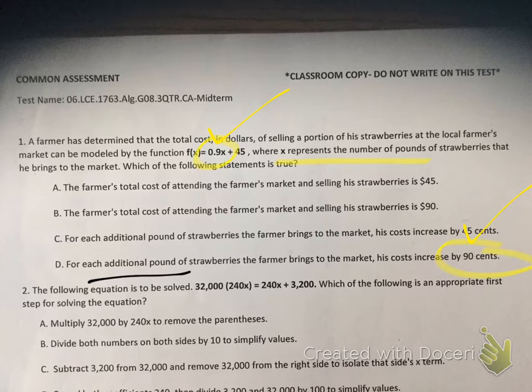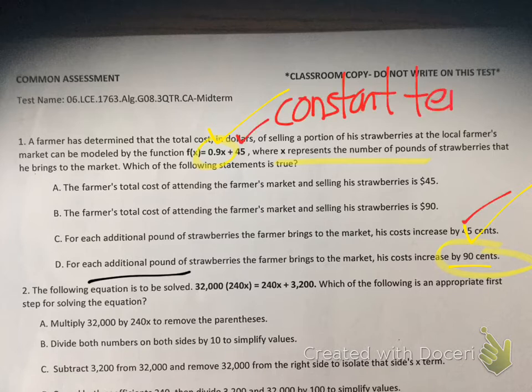Because x is representing the amount of pounds of strawberries, but all of your money is in dollars, there it is, dollars right there, you can basically see that 90 cents would have to be 0.9 in dollar form. Choice C is going to be wrong because it says his costs increase by 45 cents for each additional pound of strawberries, but the 45 cents is just a constant term. It's just being added to the entire function, so it's really not changing because it doesn't have a variable attached to it.